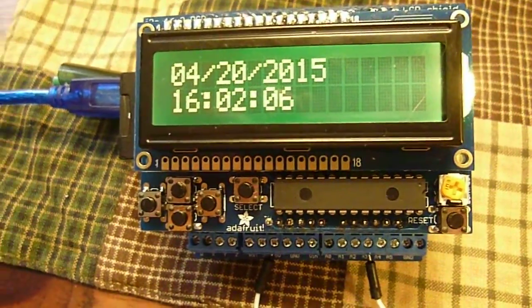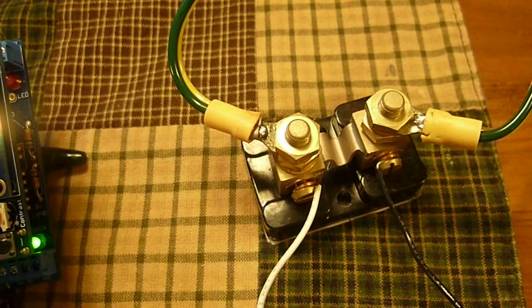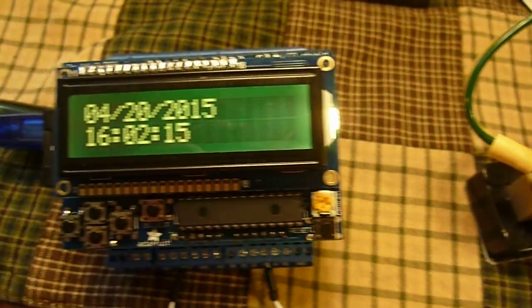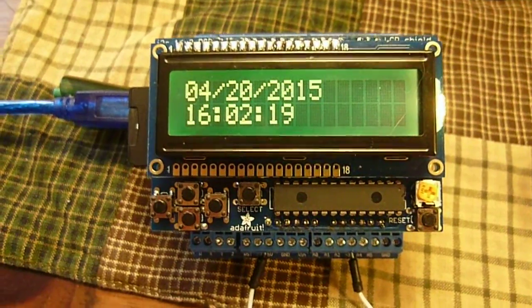So we could have a current shunt on the power going into the system. We could have another one hooked up to an inverter on the power going out of the system, and by doing some simple math, that would tell us how much power is remaining still in the battery bank.